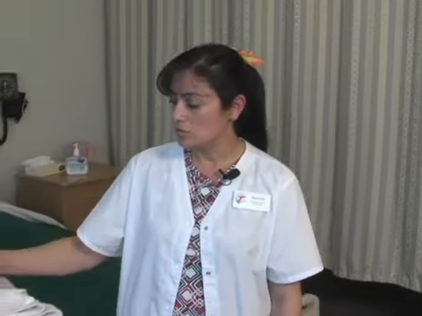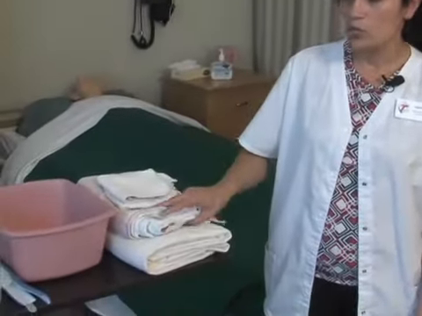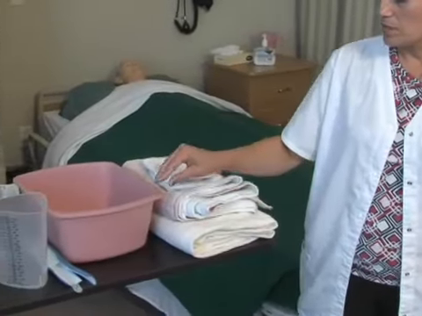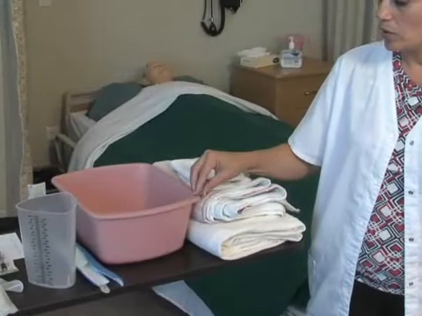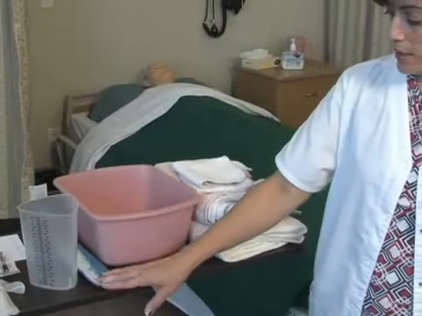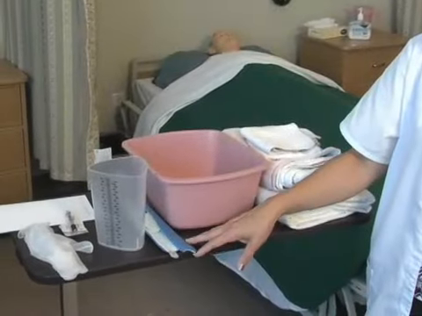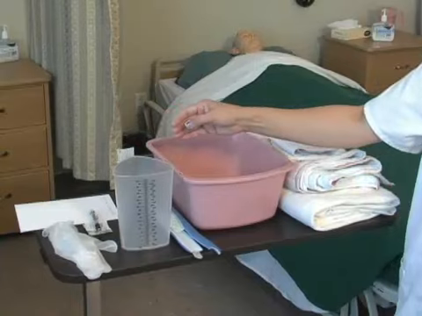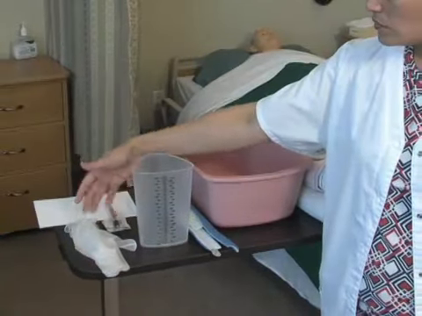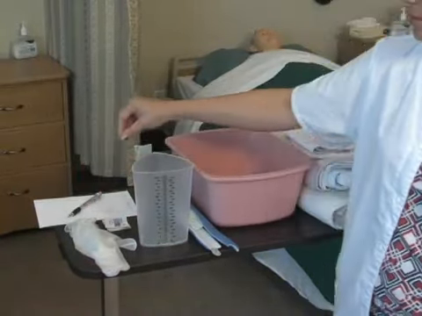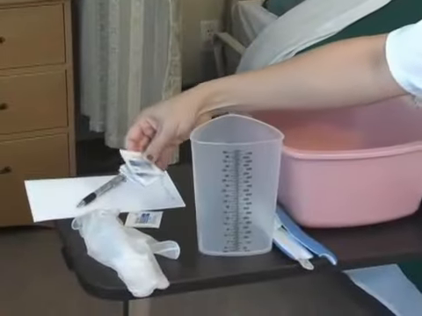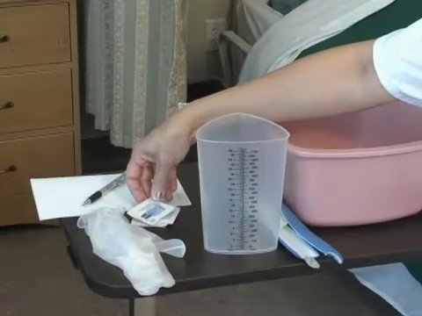For this procedure, I will need 2 towels, 1 incontinence pad, 1 bath blanket for privacy. I'll need a basin with warm water, and I need a leg strap to hold the catheter in place. I will need a graduate so I can drain the urine inside, and I'll need gloves, and then I'll need paper and pen so I can document my urinary output. You will also need some alcohol wipes.